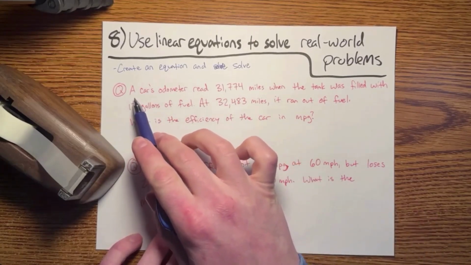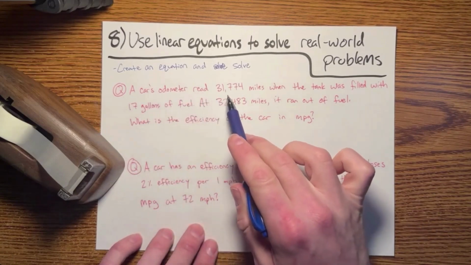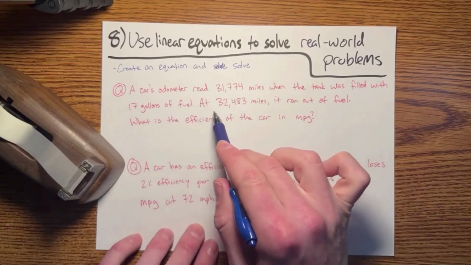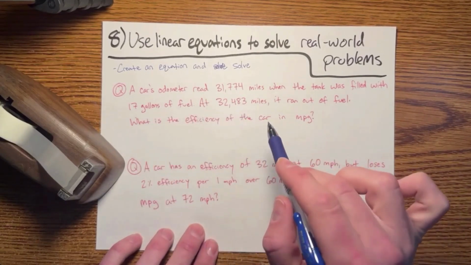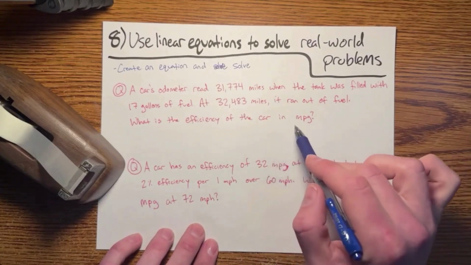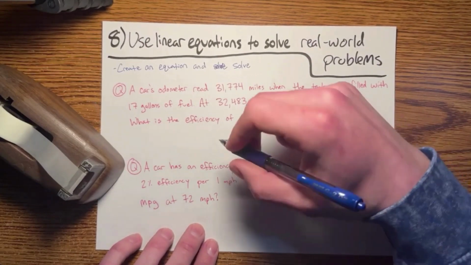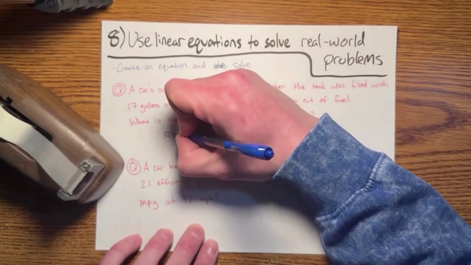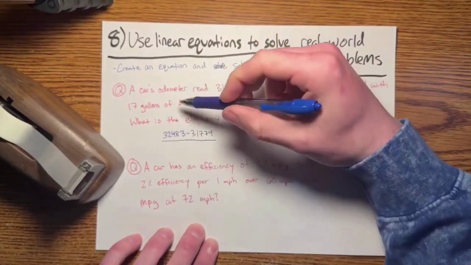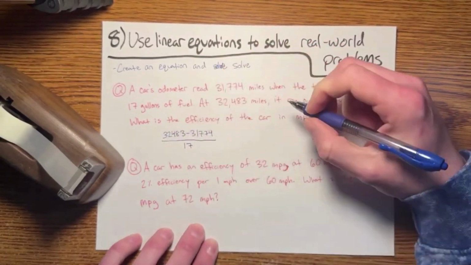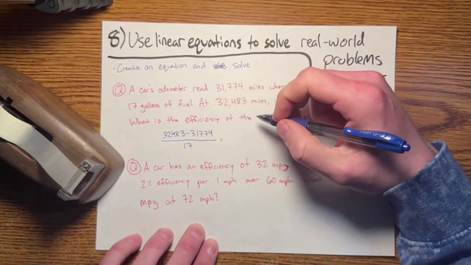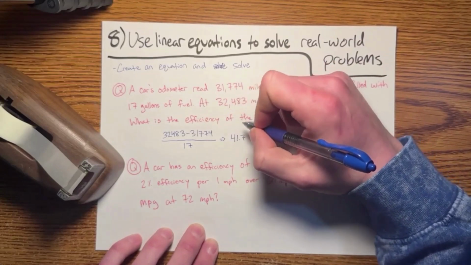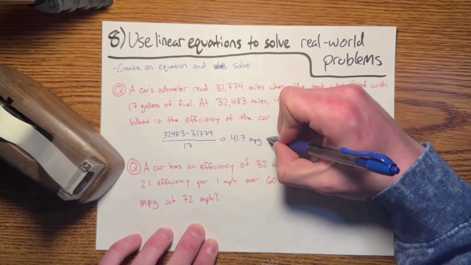The first one says that a car's odometer read 31,774 miles when the tank was filled with 17 gallons of fuel. At 32,483 miles, it ran out of fuel. What is the efficiency of the car in miles per gallon? So we'll simply subtract the 2 odometer readings to see how many miles were traveled in total, and divide it by the number of gallons. Simply plug that into your calculator and you will end up with an amount of 41.7 miles per gallon, or 42.